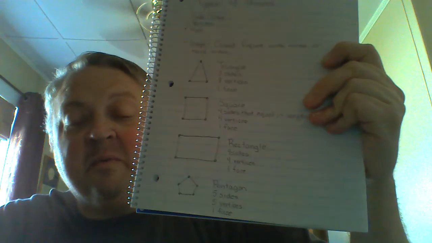I want you to take a moment today as you walk around your house and your bedroom and so forth and look and see if you can identify any of those shapes in your house. And then come back tomorrow and we will continue our lesson about shapes and what we have to do with shapes. And then we can get into our 3-dimensional shapes, which are really fun that way.